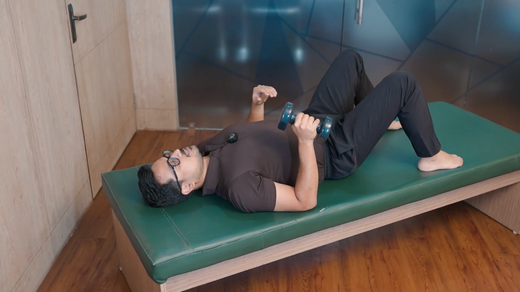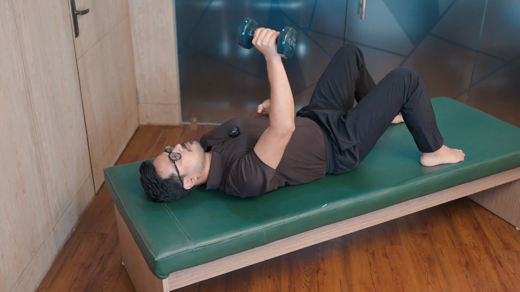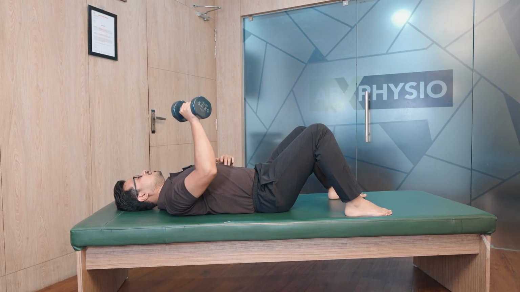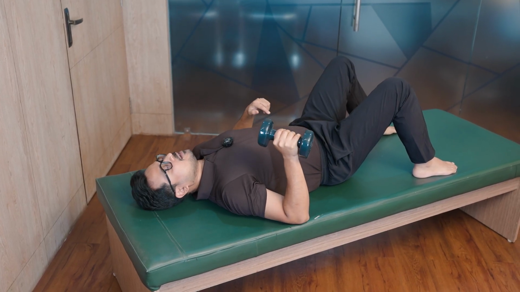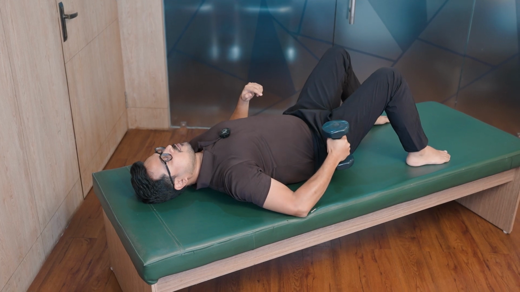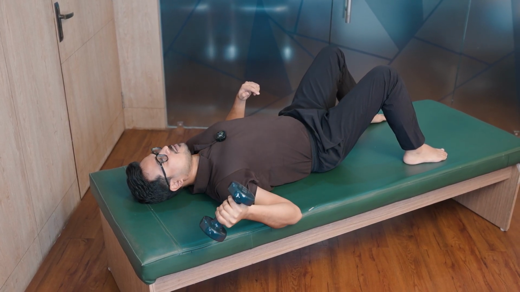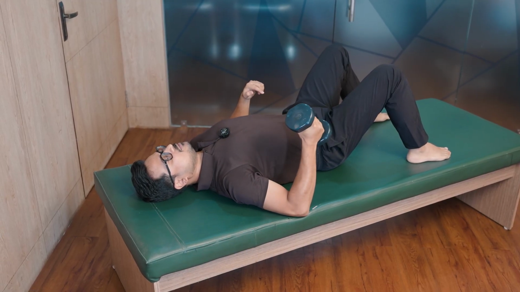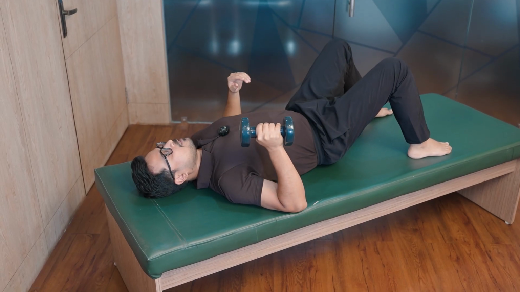Now a few exercises lying down on your back. First is single arm chest press. You have to maintain and stabilize so that it does not shake. Then for rotation, gentle internal rotation with weights. These are all for the third stage where we need the range. This rotation is the last rotation that you will achieve.